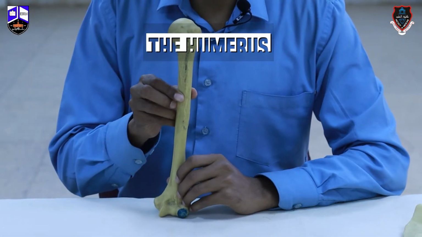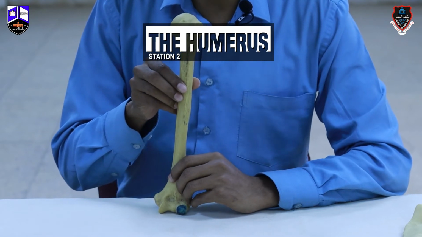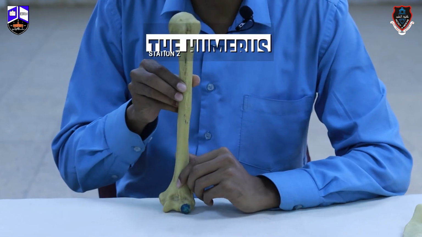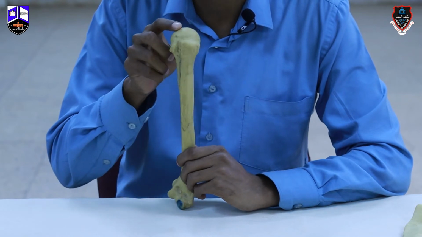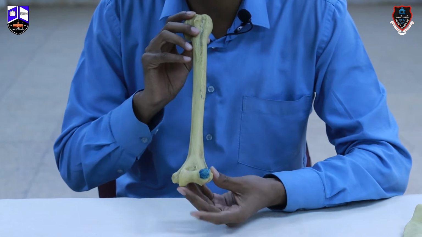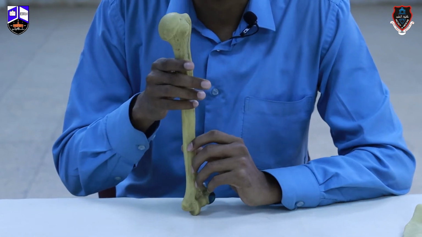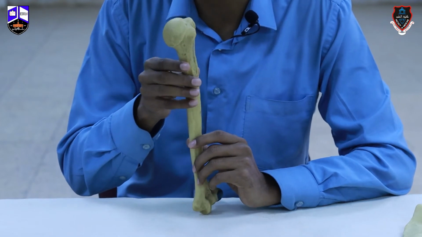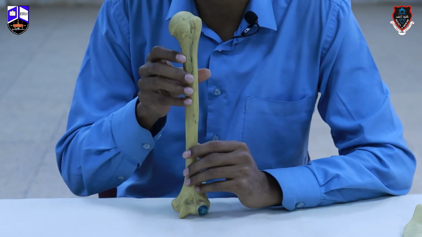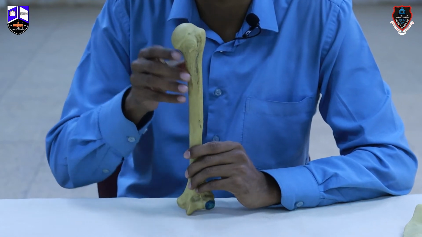Thank you. Our next bone is the humerus. The humerus is the bone of the arm region. It articulates superiorly at the shoulder joint and inferiorly at the elbow joint. The humerus is composed of many parts. We will mention them and then see the details of each part.